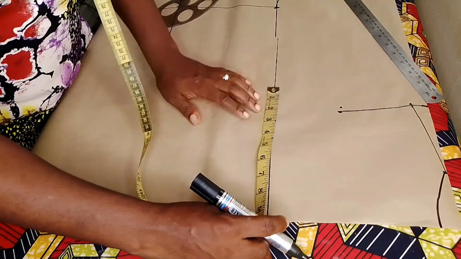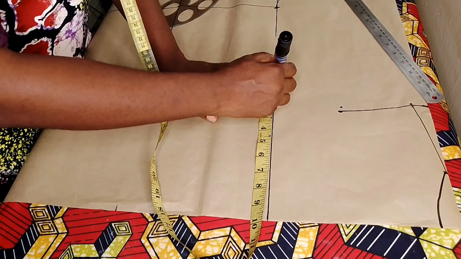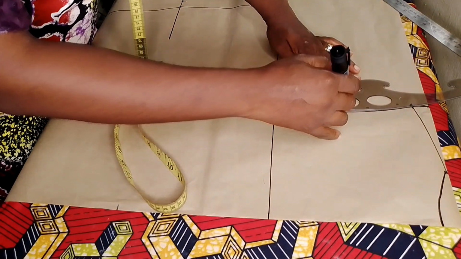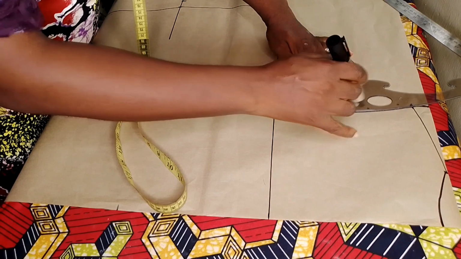And then I'm going to set my bust measurement divided by 4, which is about 9¾ of an inch. 9¾ inches, mark there. Use my French curve and join the points, and then you have a beautiful curve for the back like so.